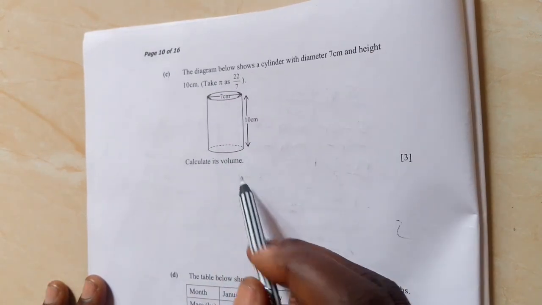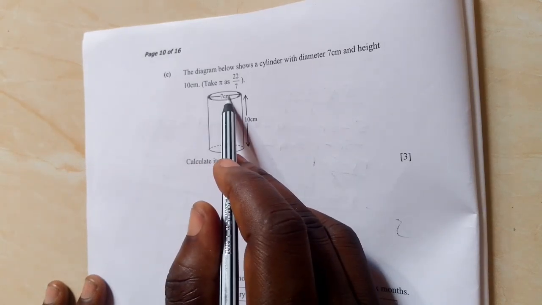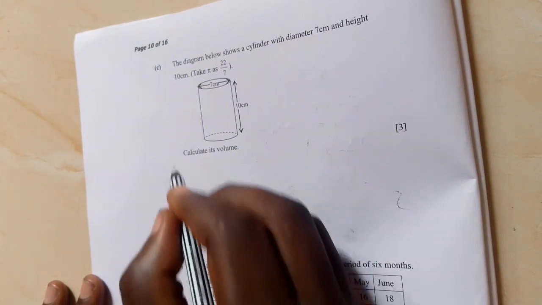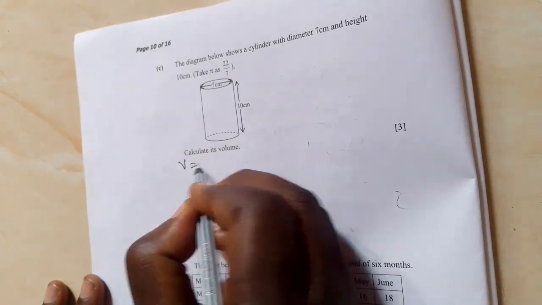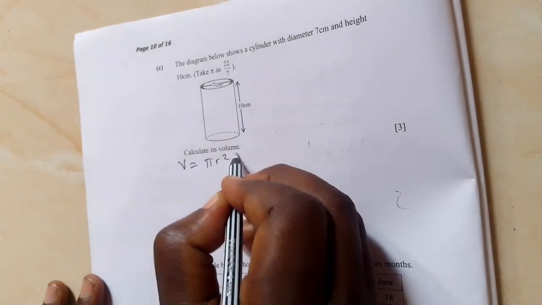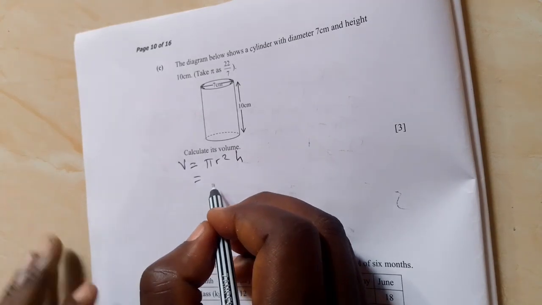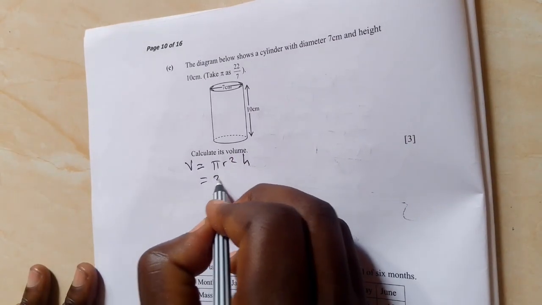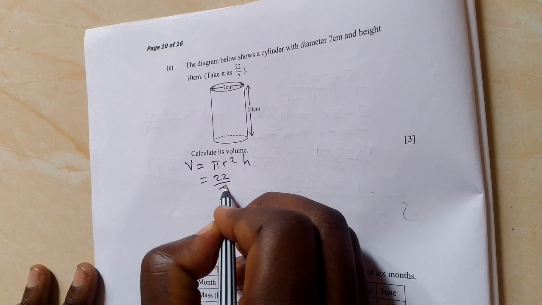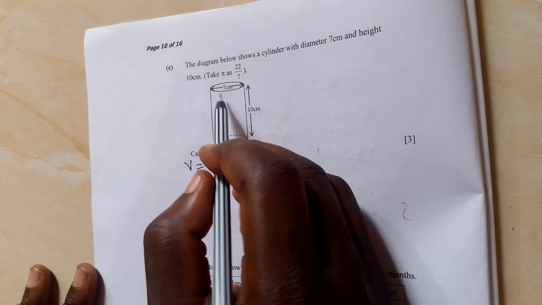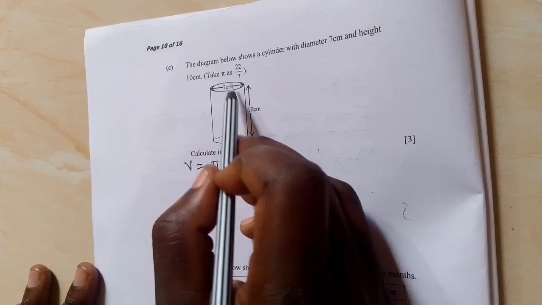All right, this is the diagram here. 7 is not the radius but the diameter, then 10 is the height. So volume is given by pi r squared h. Volume is given by pi, which is 22 over 7 according to the question, times radius. For the radius you just divide the diameter by 2.